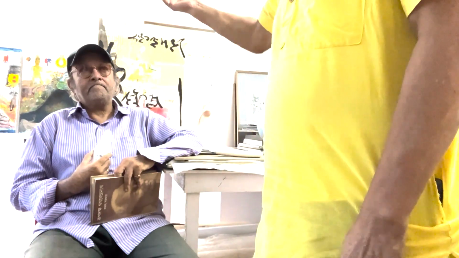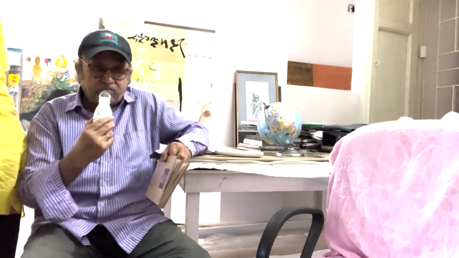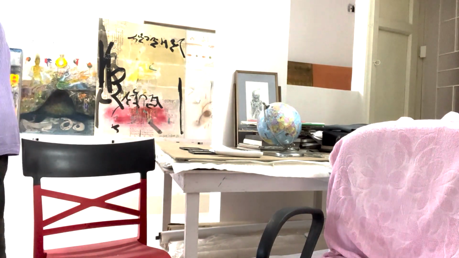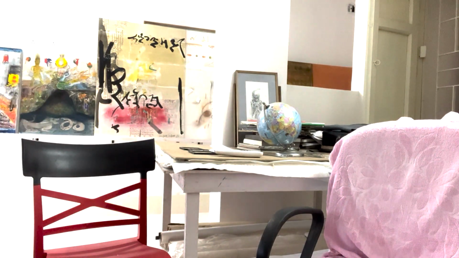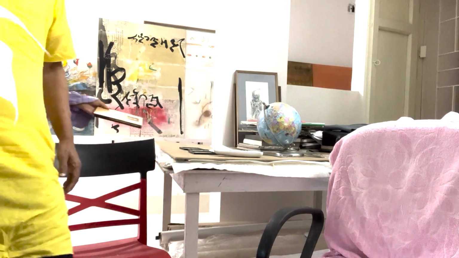Japanese paper is something like what I am doing now in a different way. It's very thin. This is Japanese paper. It comes in a roll and they paste it on cloth. So why do you paste the Japanese paper on cloth?